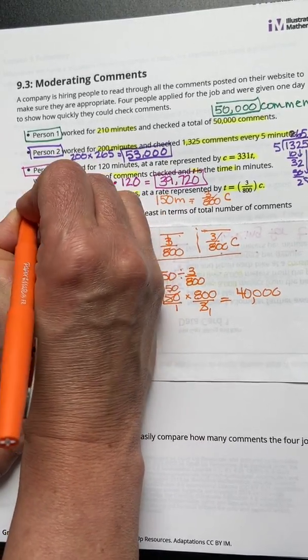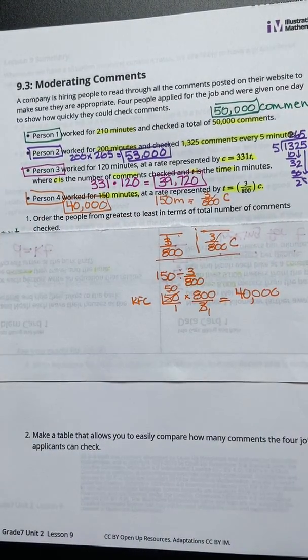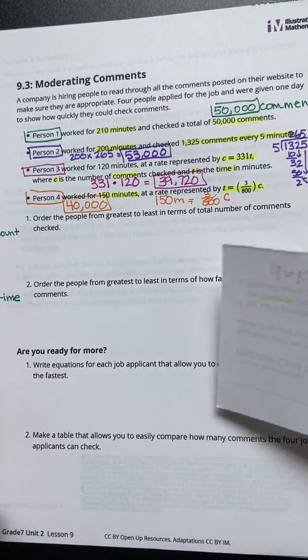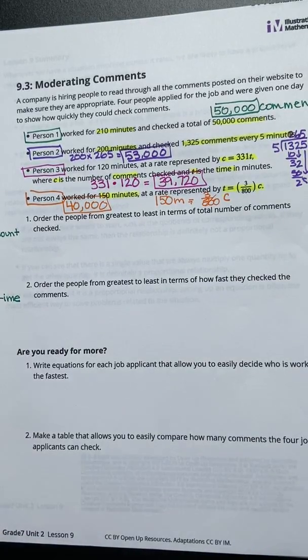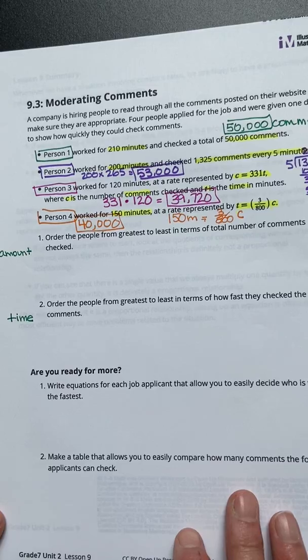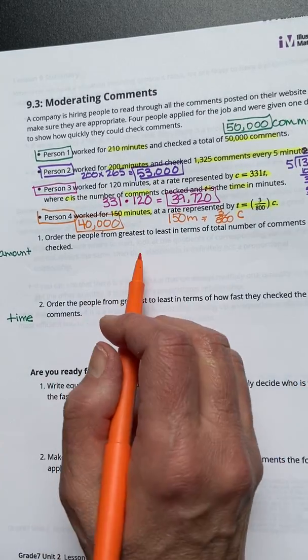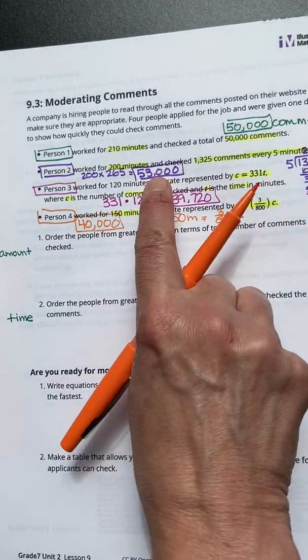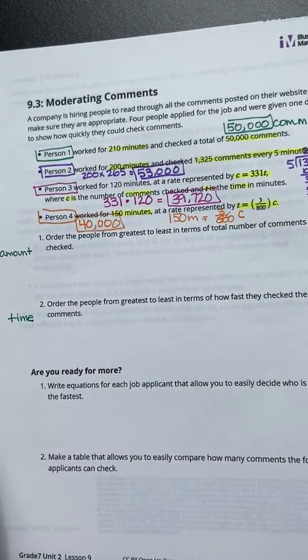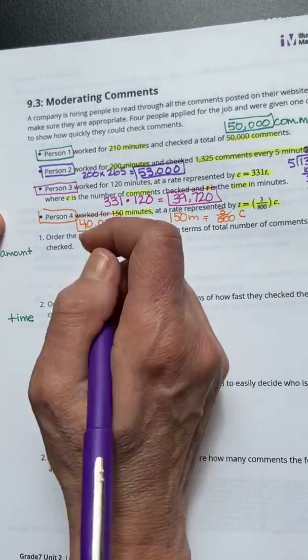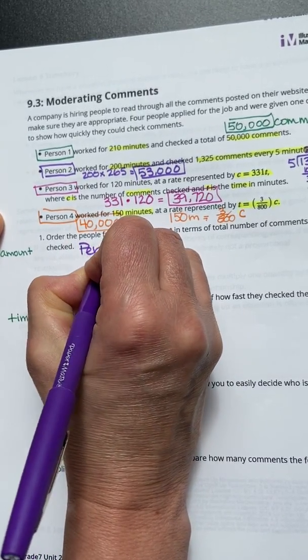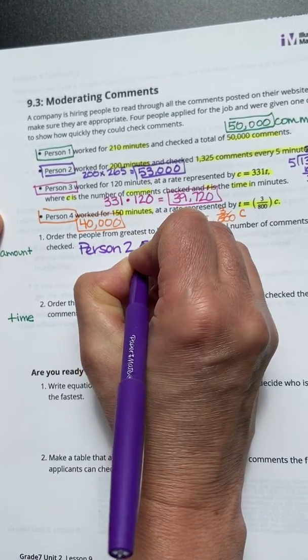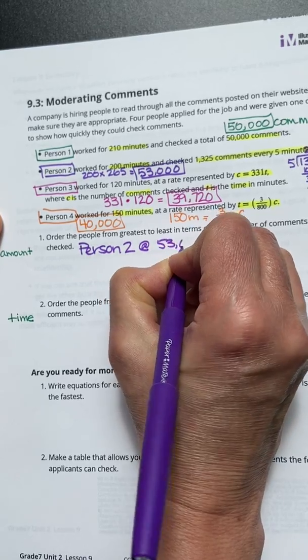That was person 4. So I pretty much have everything I need right now for question number 1. I'm ordering them from greatest to least. The most comments was person 2, we'll put him in purple because he's been purple, at 53,000.